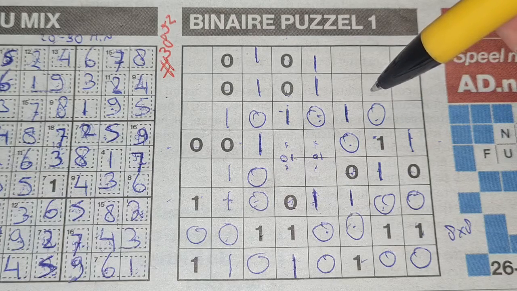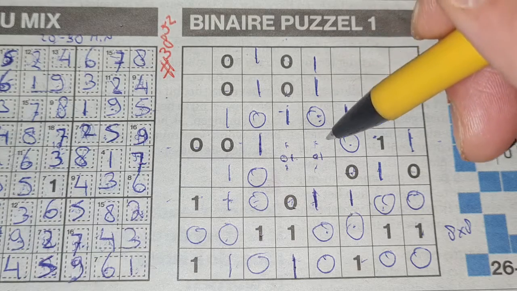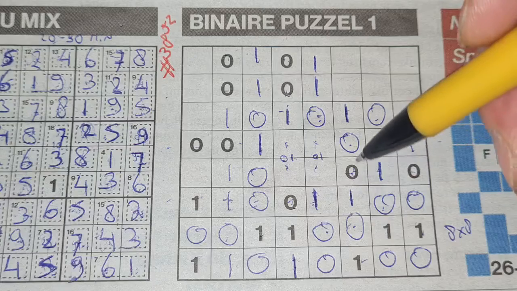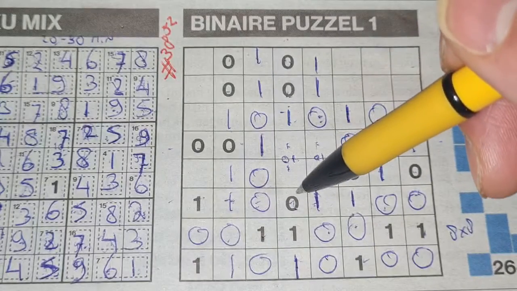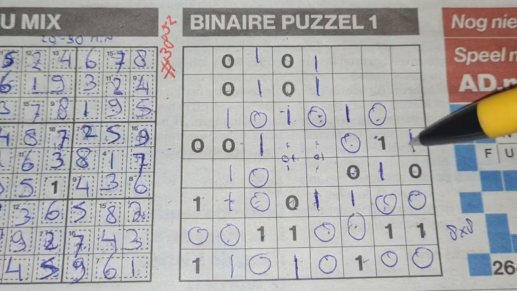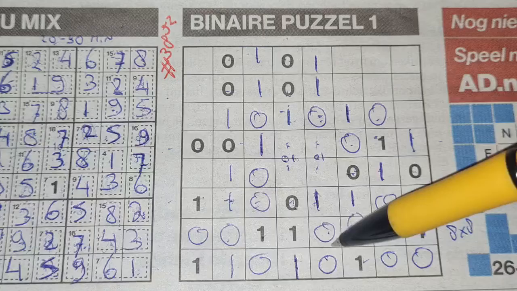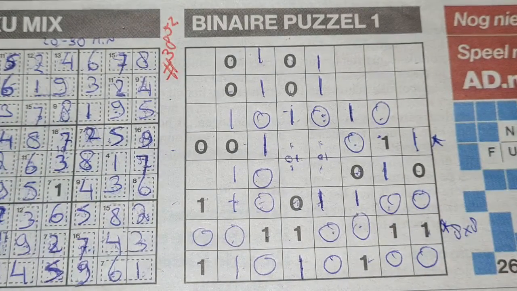Do I need to compare? Yeah, I need to compare. But which can I compare? No, I cannot compare. I need to compare the rows, I believe. How about this one? Yeah. This row and that row.